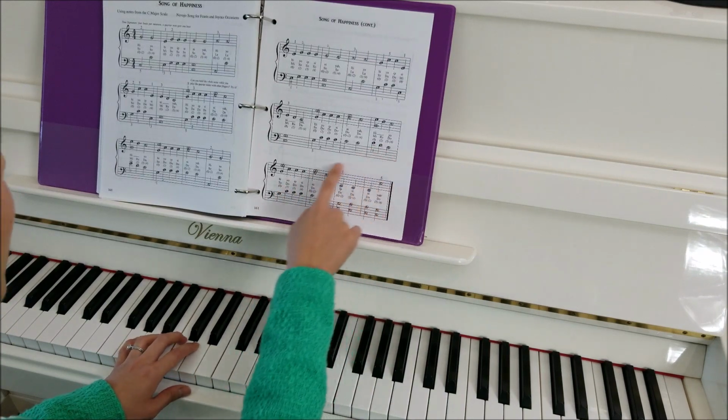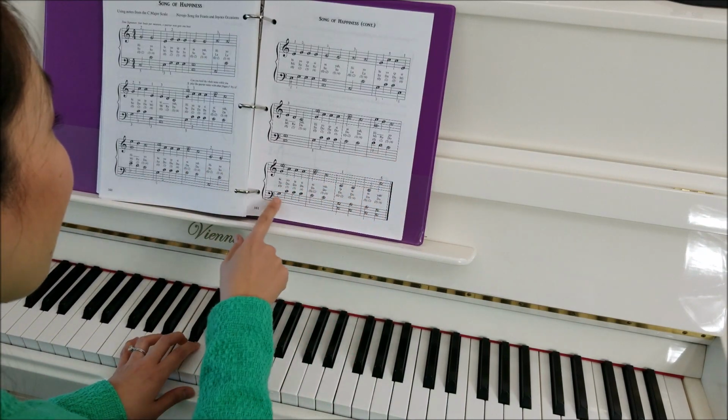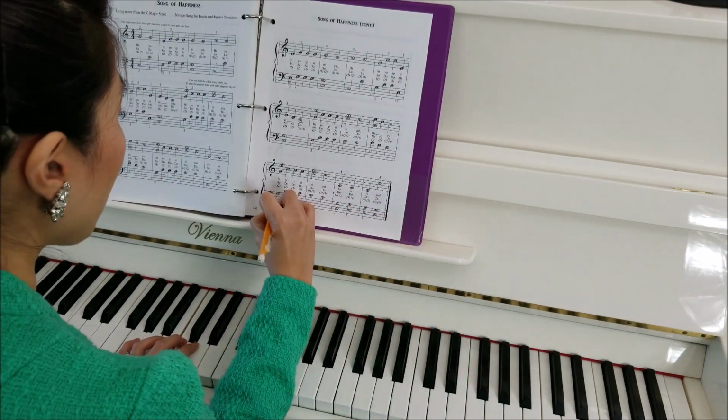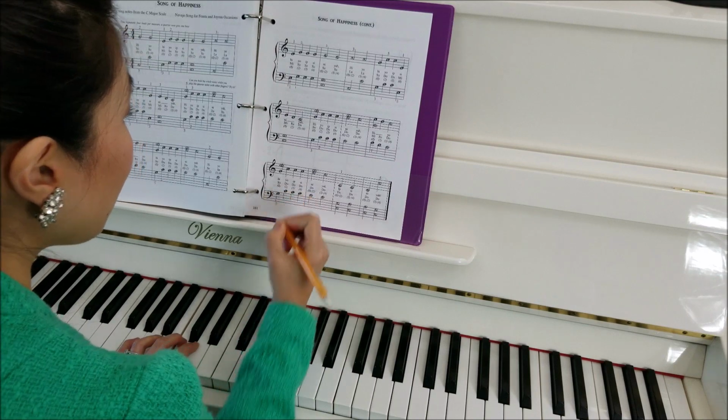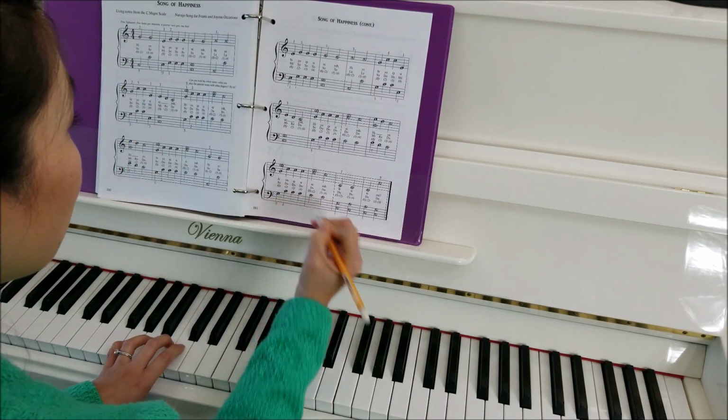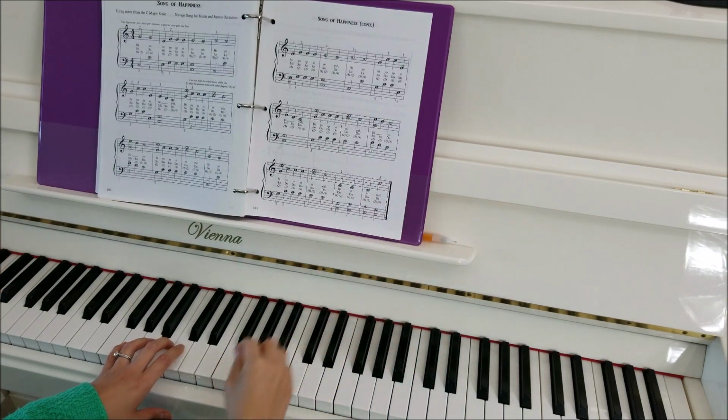Okay, so this one, what finger should I use? I'm going to go with my 5 finger, just like I did over here. So I'll write that in to help me. And then remember we decided to do the 2 finger up here, right? Just like we did before. All right, so let's try it.